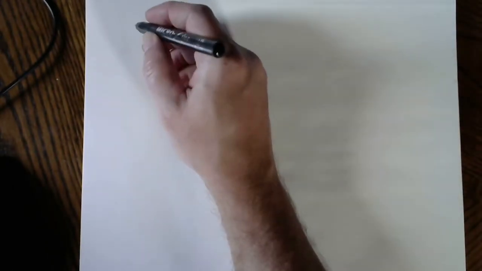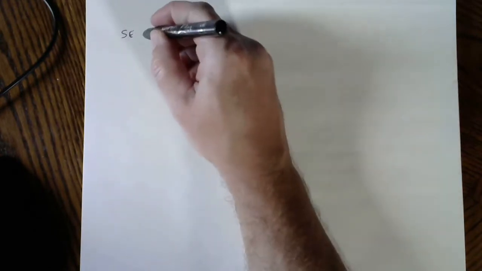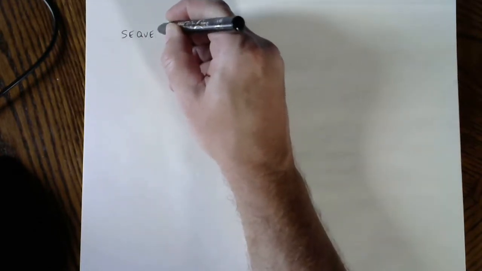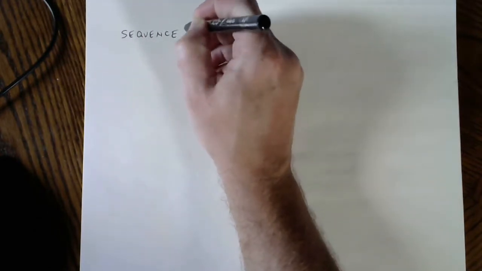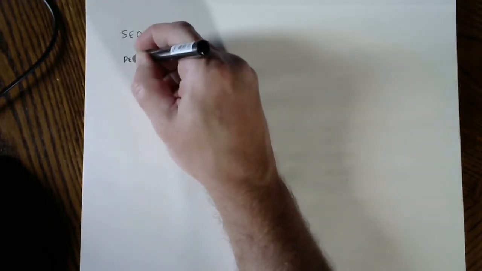Okay, we're going to go into chapter 11. First section is 11.1 and describes what we call a sequence. Sequences, okay? So a definition, and it's a pretty easy concept to understand.